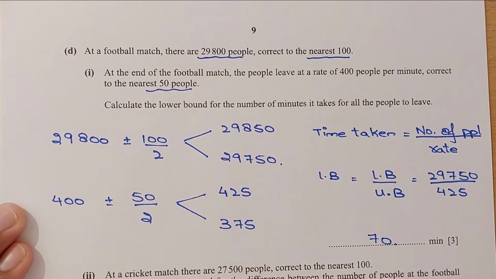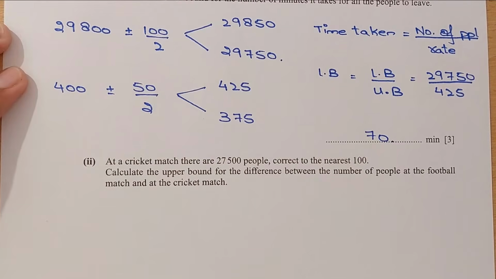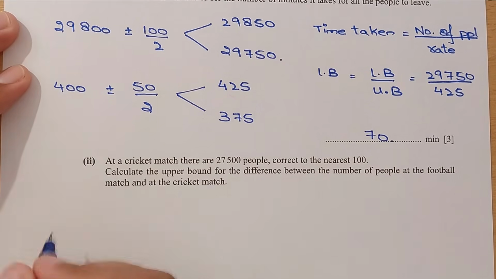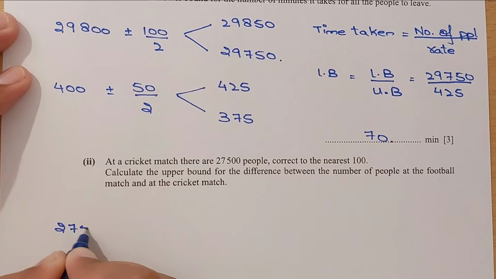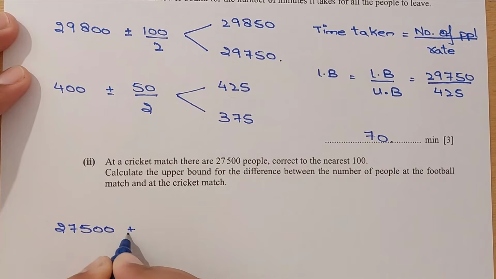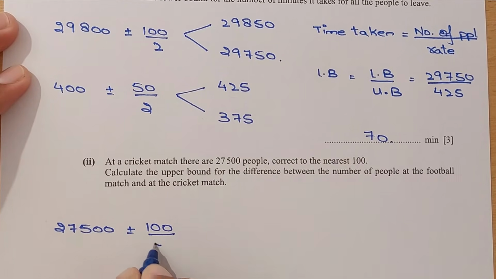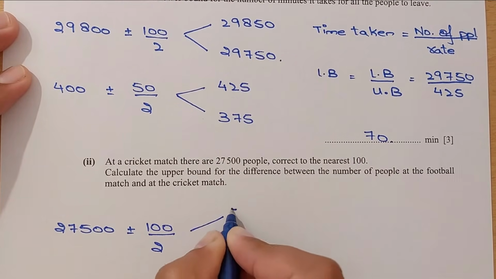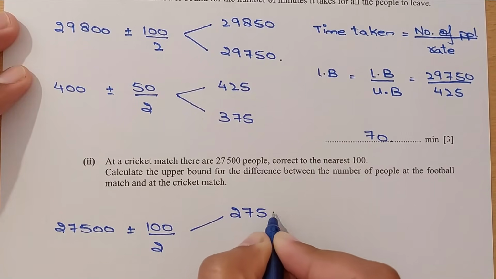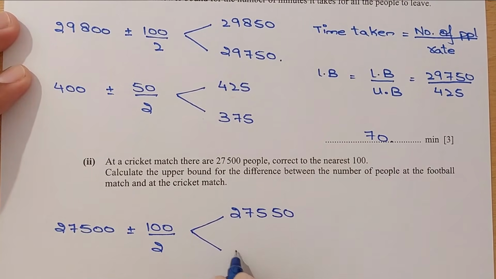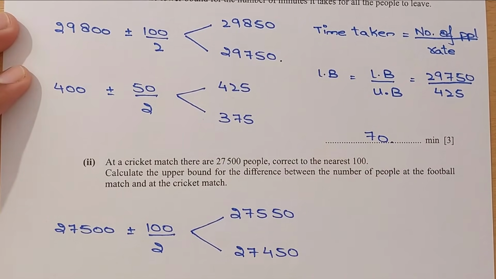So the lower bound for the number of minutes it takes for all the people to leave is 70 minutes, right? Now for the second part, at the cricket match, there are 27,500 people, correct to the nearest 100 people. Now for the cricket match, the total number of people is 27,500 plus minus 100 divided by 2, this is 50. The upper bound is 27,550 and its lower bound is 27,450. Adding 50, subtracting 50.